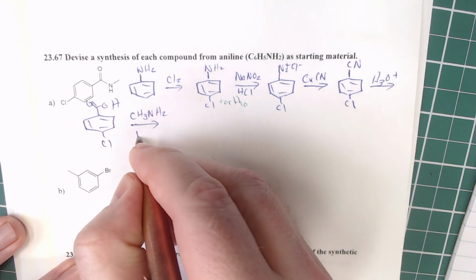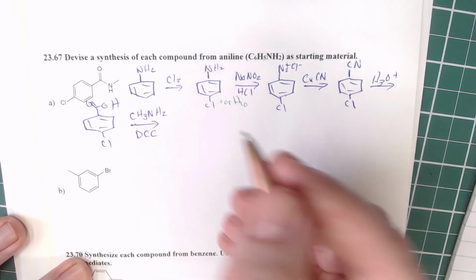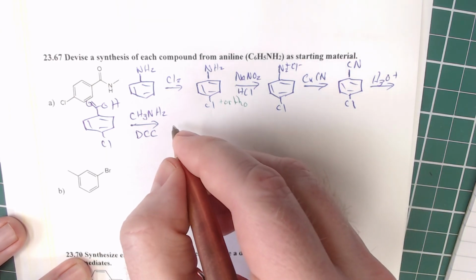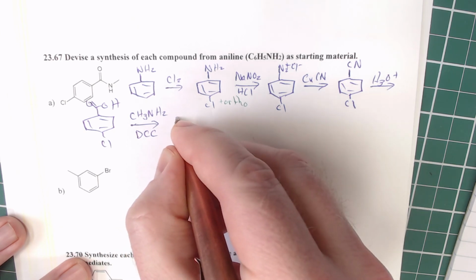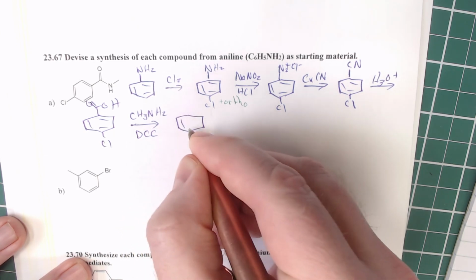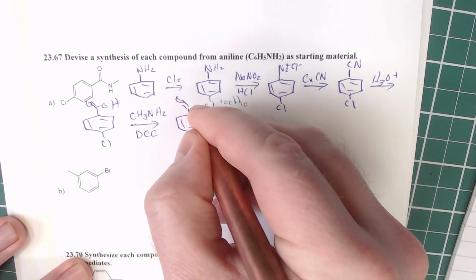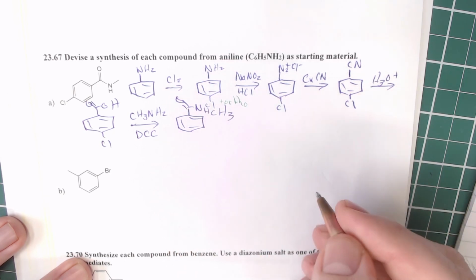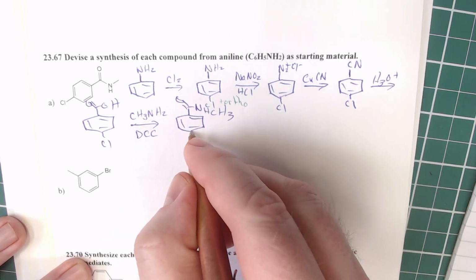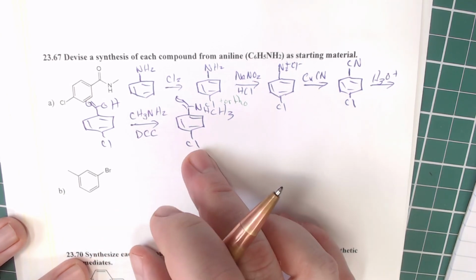Or you could use this and DCC, the dicyclohexylcarbodiimide, which we saw in an earlier chapter, chapter 20, I think. We'd get that NHCH3, and then the chloro would be here. And that is a viable synthesis for this molecule.